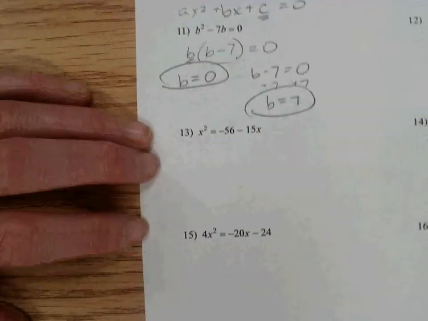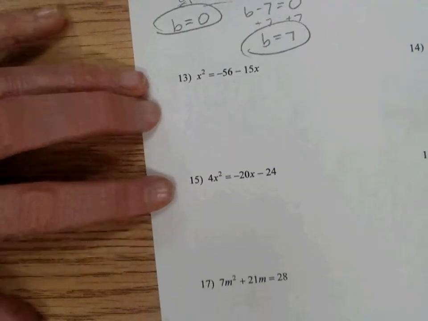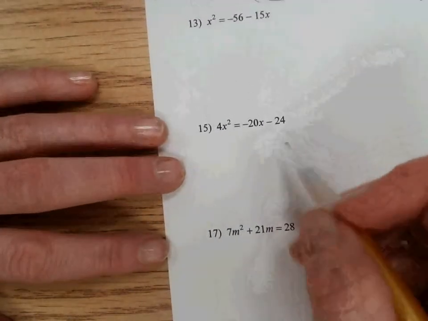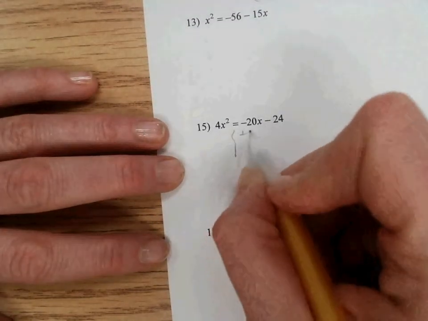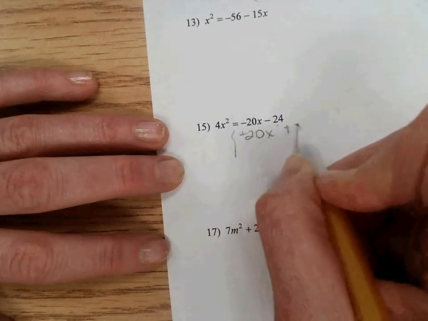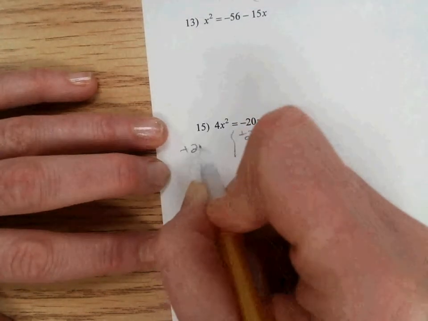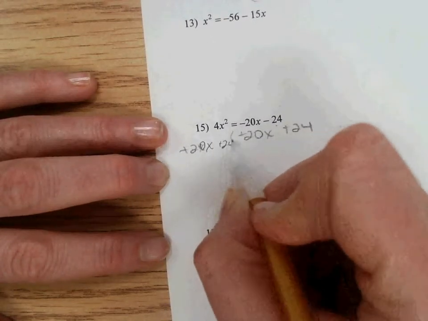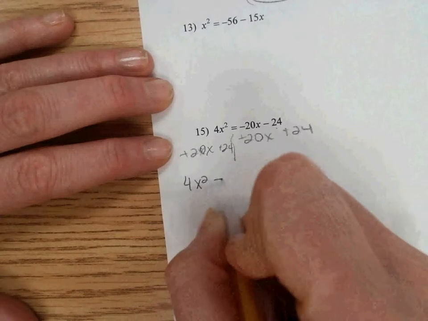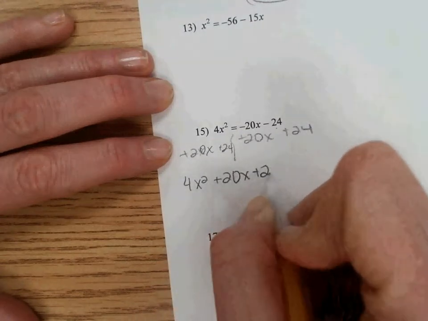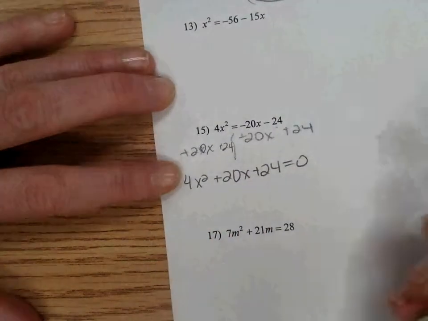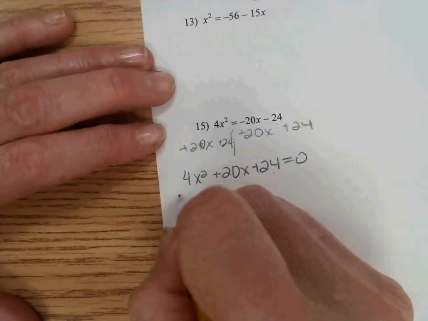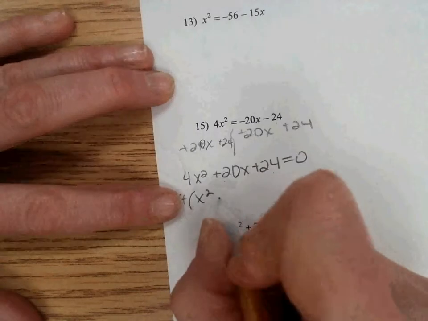Let's see here. We get into problems like number 15, where we have to add the 20x to both sides and the 24 to both sides to get the right side equal to 0. So we wind up with 4x squared plus 20x plus 24 equals 0. Now on this one we have a GCF, 4, 20, and 24. Hopefully you see, oh, those all have a 4 in common, so we can factor that out, which makes everything easier.